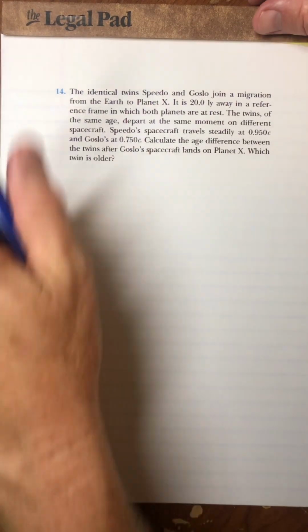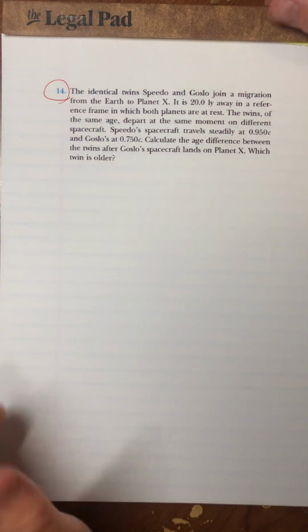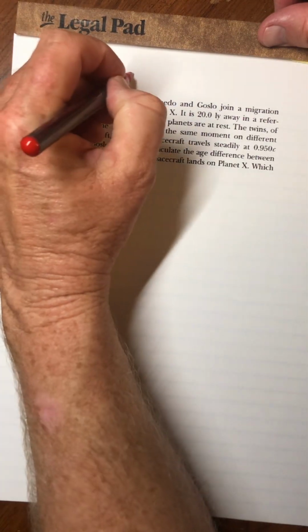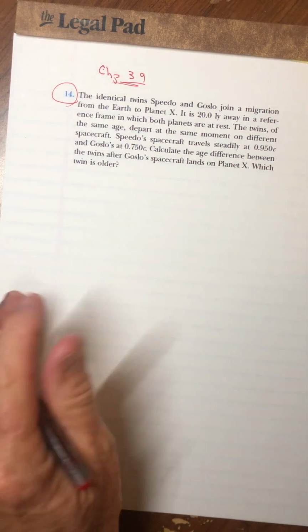Hey student, I got a question here from number 14. I guess this is chapter 39, and it's on relativity. So let's give it a go.